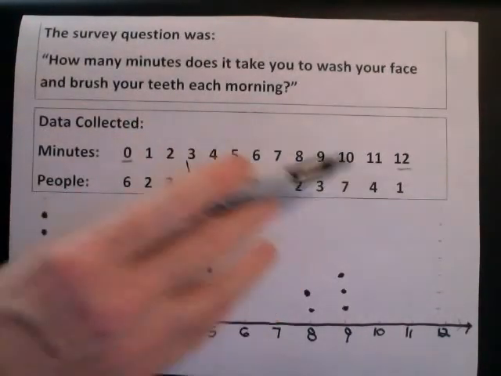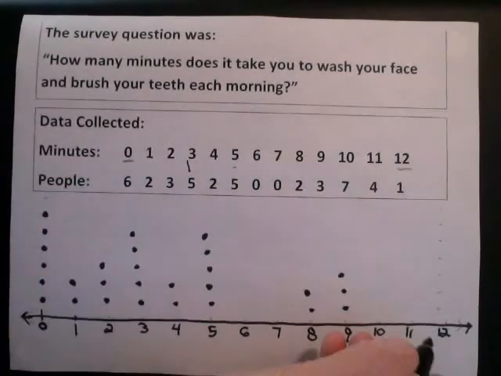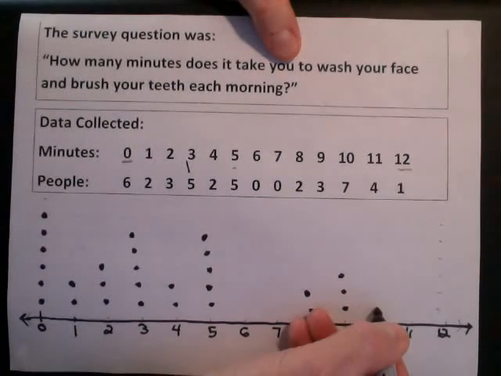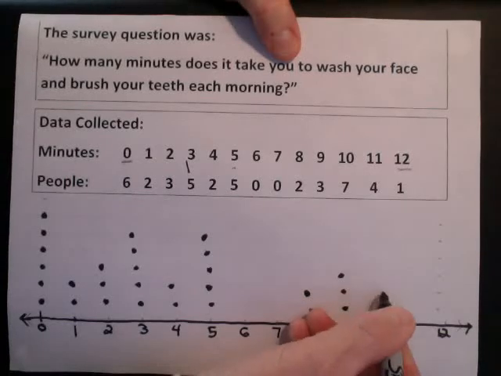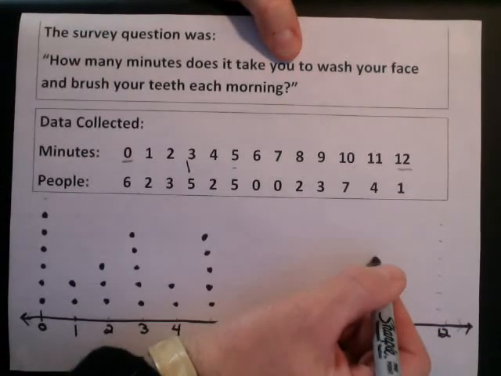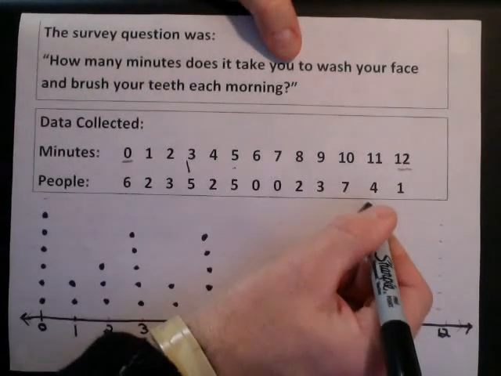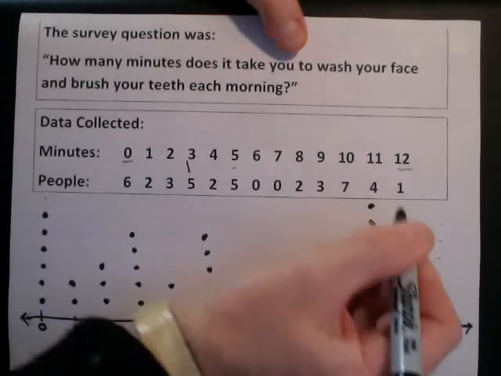And then 7 people do it for 10 minutes, so that is going to be a lot of dots. We have to put a total of 7. 1, 2, 3, 4, 5, 6, and 7. Okay?